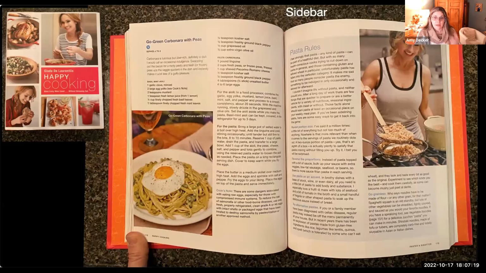So here's another example of a spread. And a spread means 2 pages. When we're talking about a spread, we're talking about 2 pages. And I wanted to point this one out because it shows, here's the headline, Go Green Carbonara with Peas. Notice how there's a little V. That's showing that this is vegetarian, so that there's no meat in this dish.